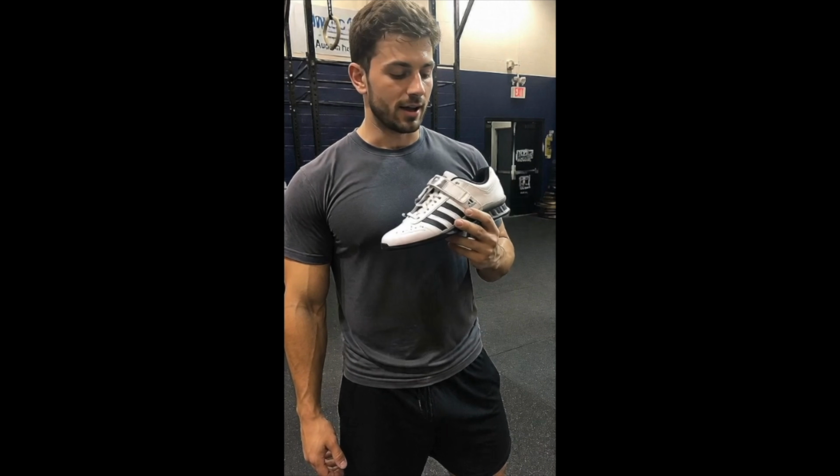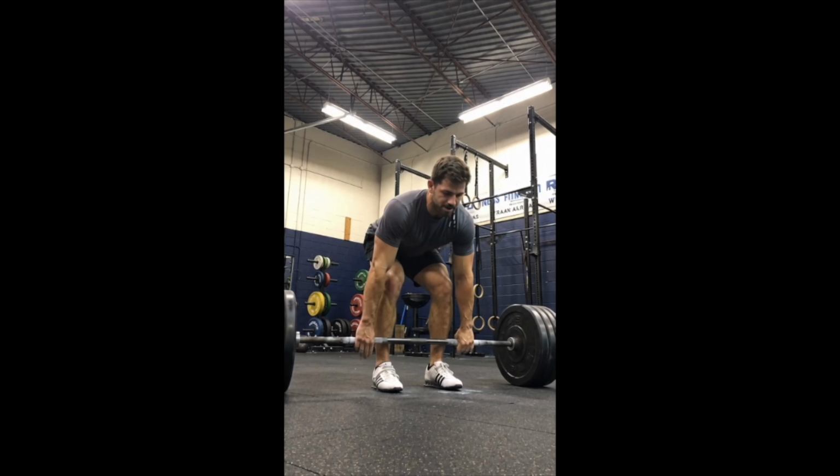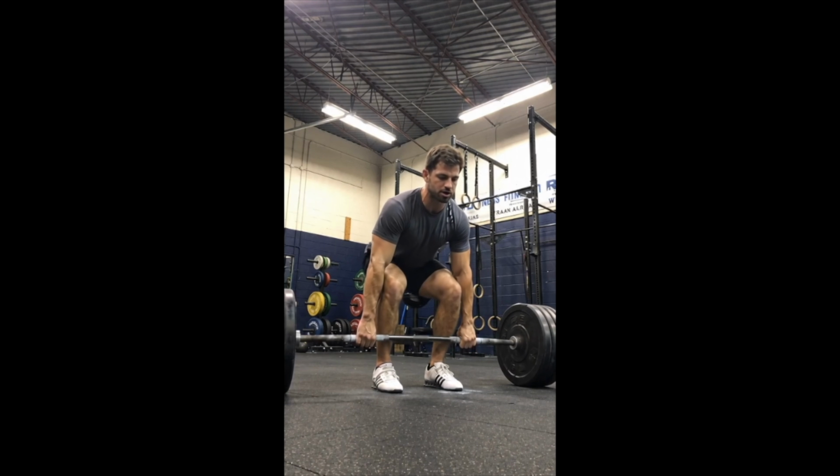Feet stay grounded, way more stable. Anyway, yeah, these are worth it. Flat sole means every bit of force goes straight.